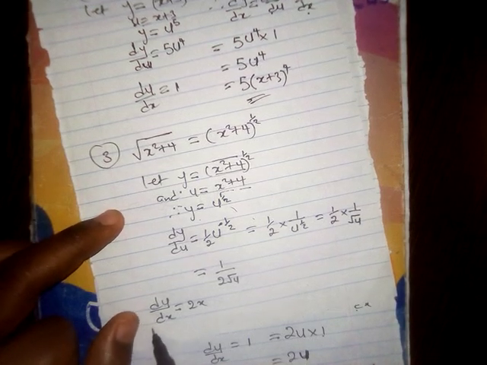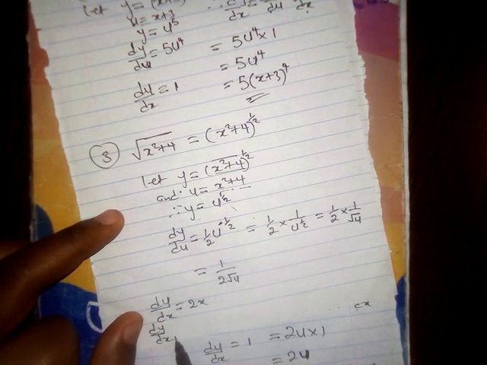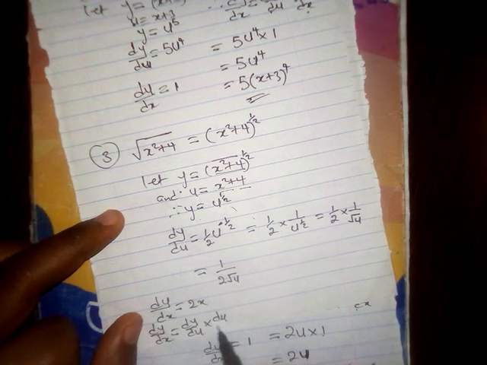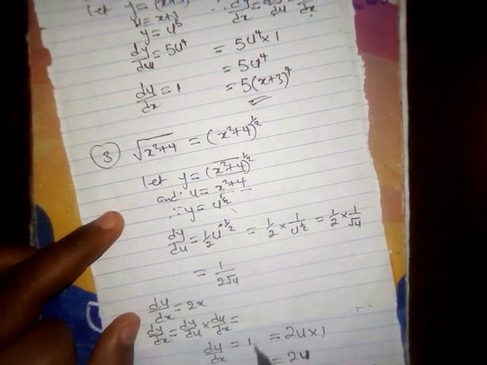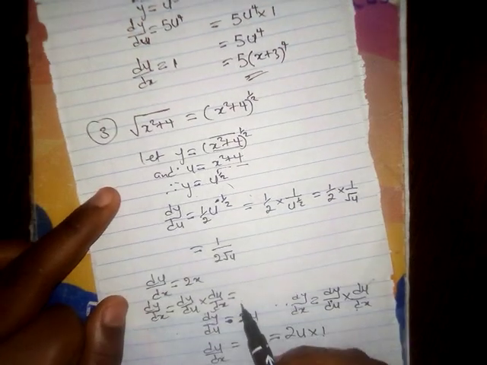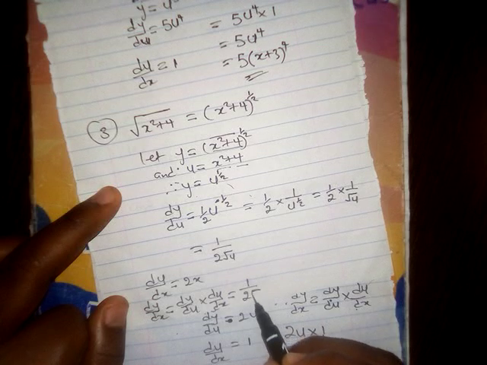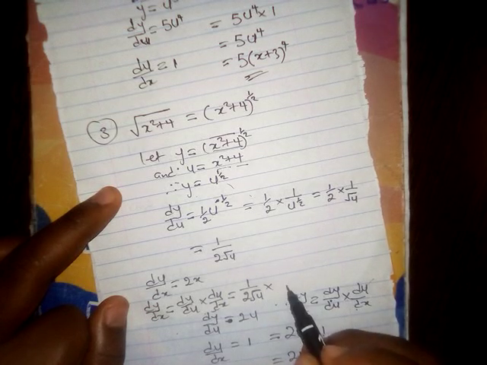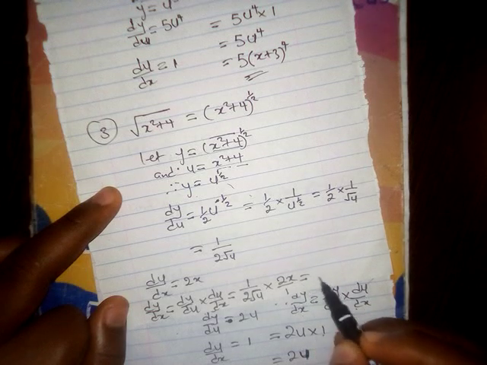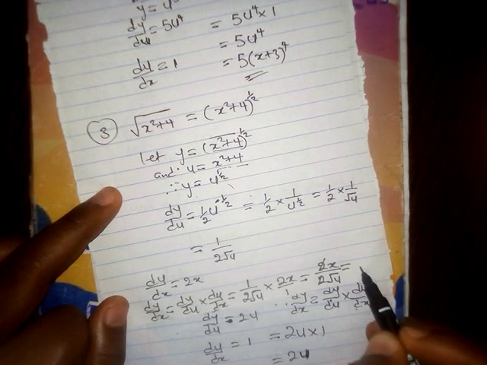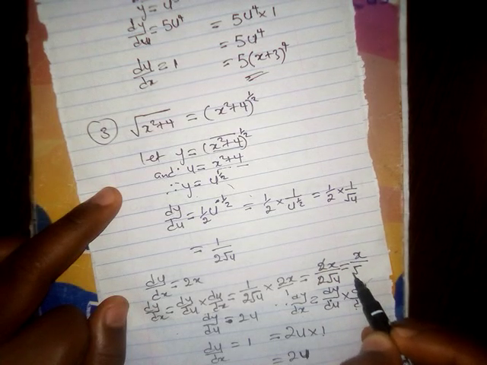So my dy over dx is simply my dy over du times my du over dx. My dy over du is 1 over 2 root u times my du over dx, which is 2x. Let me put this over 1. So this is actually 2x all over 2 root u. This can cancel this, and I am left with x over root u.